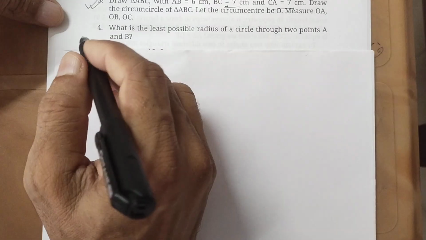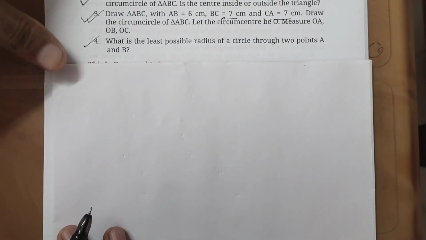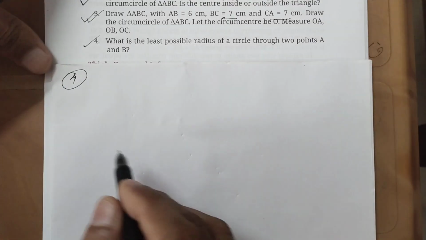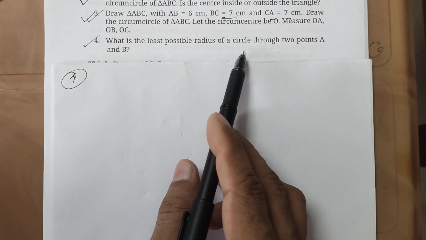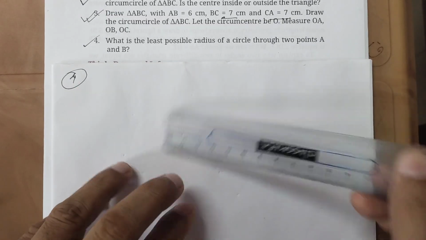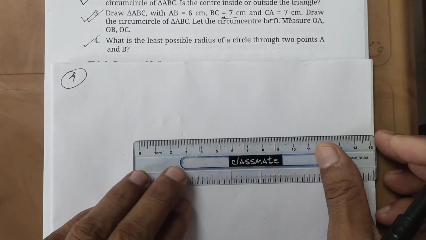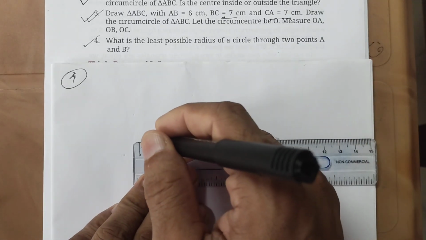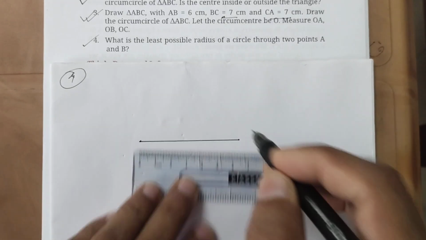And then question number 4, exercise 5.1. What is the least possible radius of a circle passing through 2 points A and B? You just draw a line segment joining any 2 points of any length. They are not mentioning the length of AB.